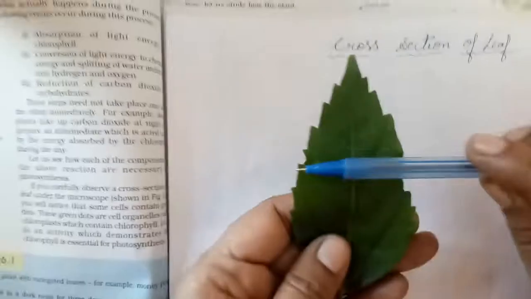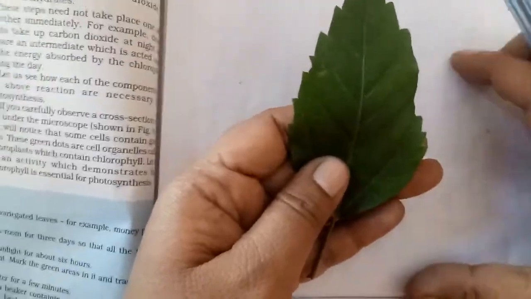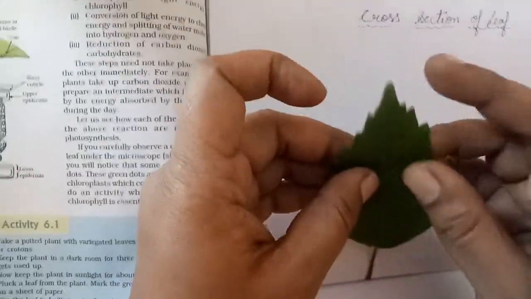Actually, when the school starts, I'll show you the preparation of this slide, but at present I'll only give you the details of it. When you observe the cross section of a leaf, how does it look? The preparation we'll do later, but now see here, if you have to take it with the help of a blade, I'll take one more leaf and show you.